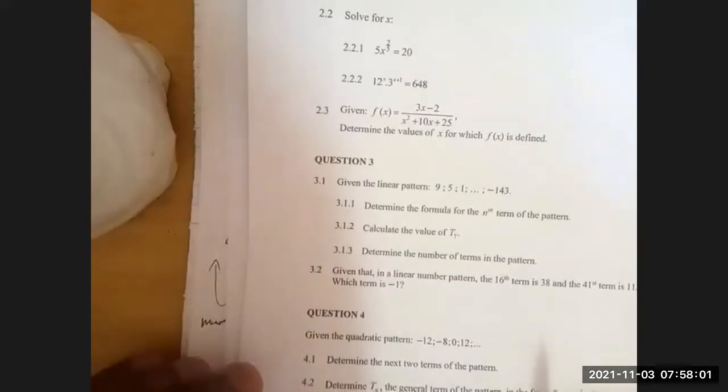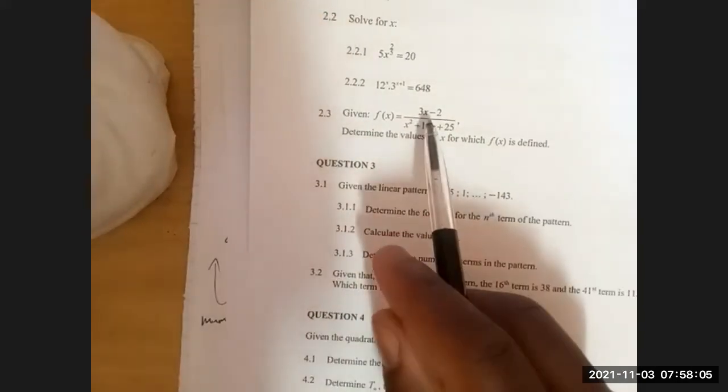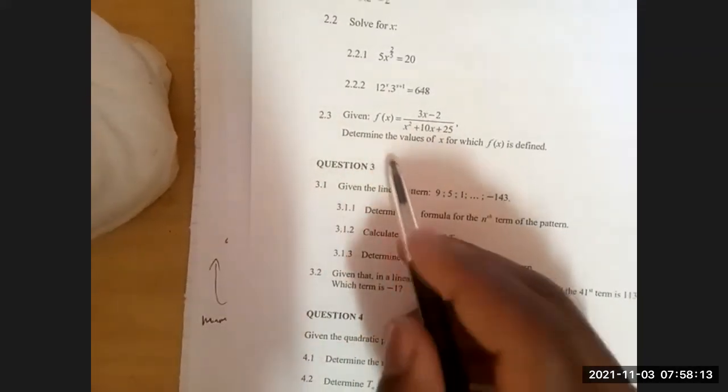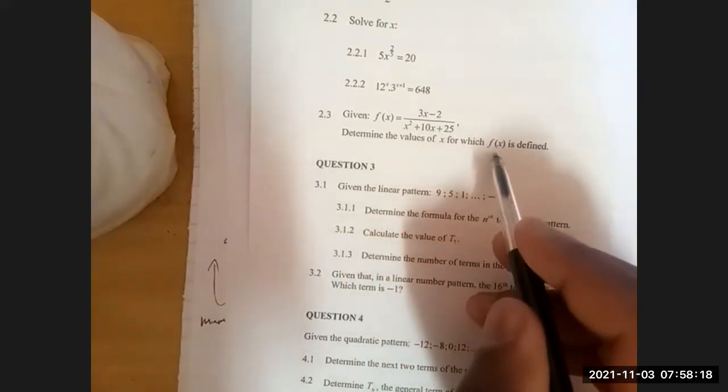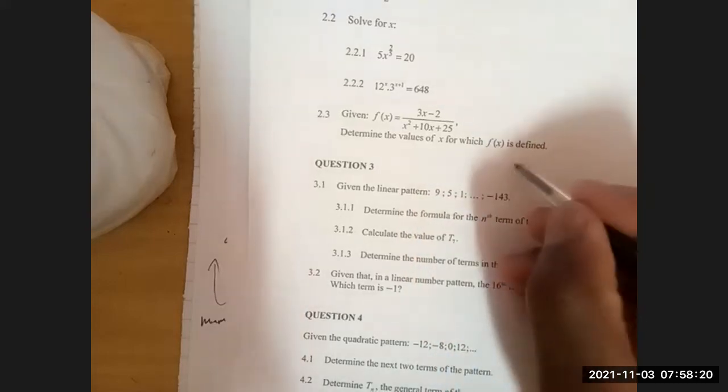It took it very far. So here it is. They are saying to us, f of x is equal to 3x minus 2 all over x squared plus 10x plus 25, right? And then they are saying to you here, determine the values of x for which f of x is defined.